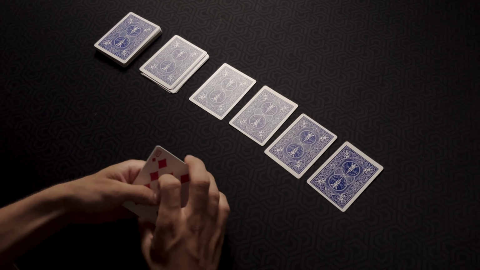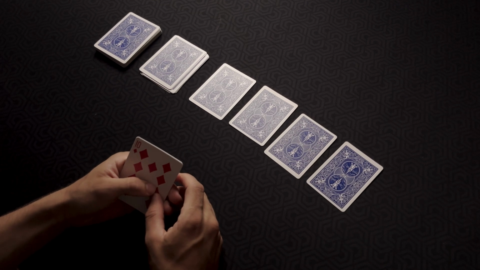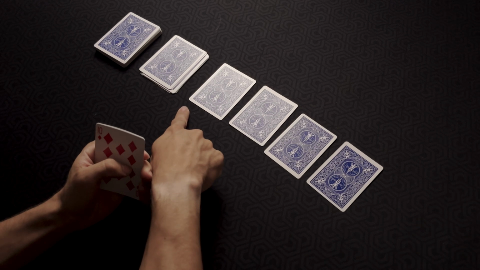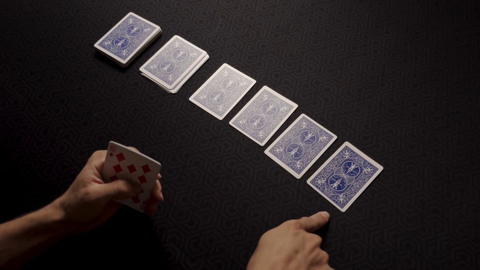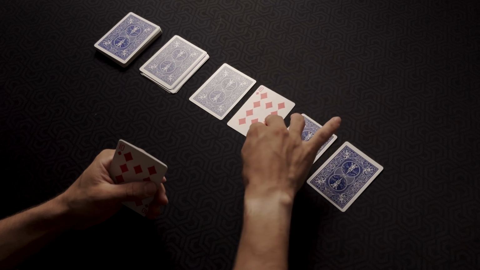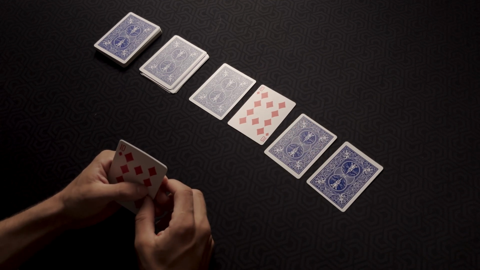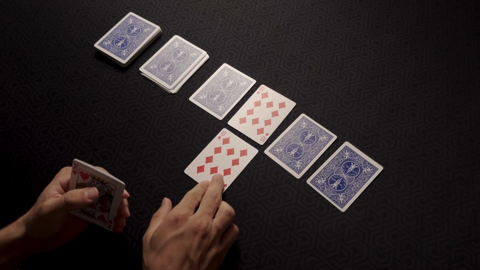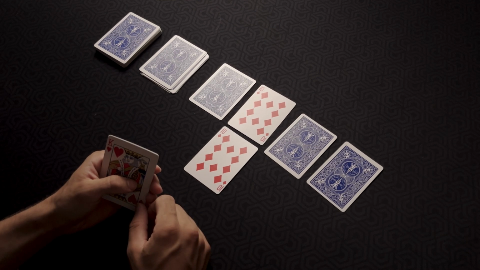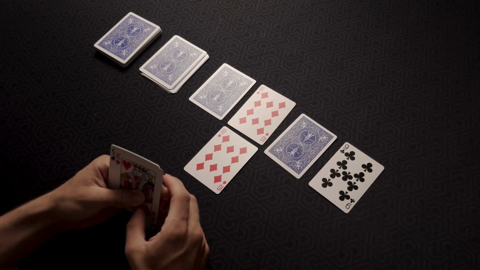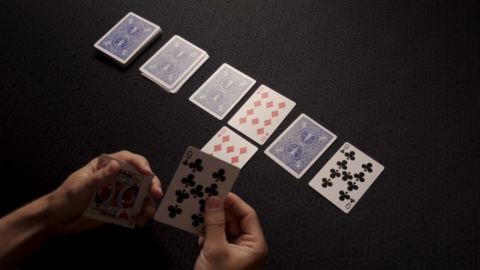In my case, I'll use the red cards for the final steps of the trick. Simply ask your spectator to turn over any of those 4 single cards. Let's say he turns over this card. It's the 10 of diamonds. Show him that you have predicted the 10 of diamonds. Now he turns over this card, the 9 of clubs. You have predicted the 9 of clubs.